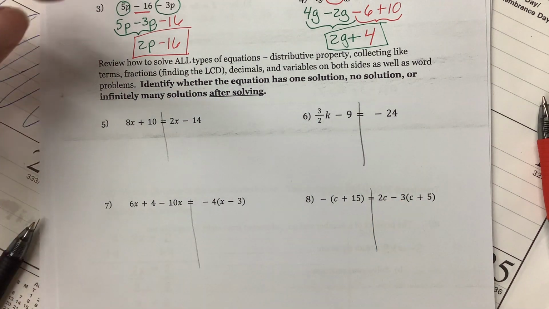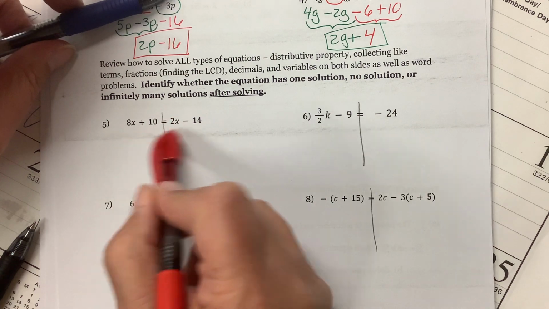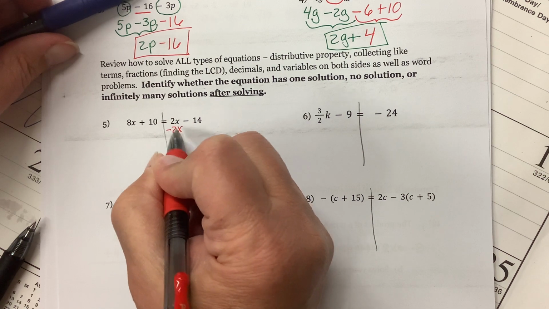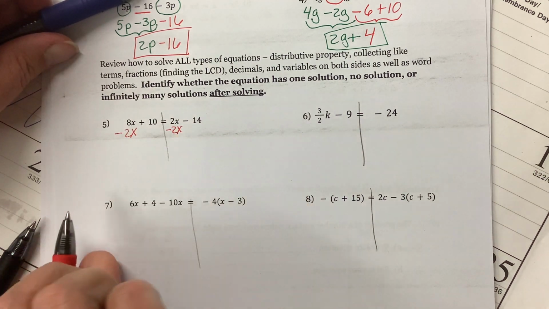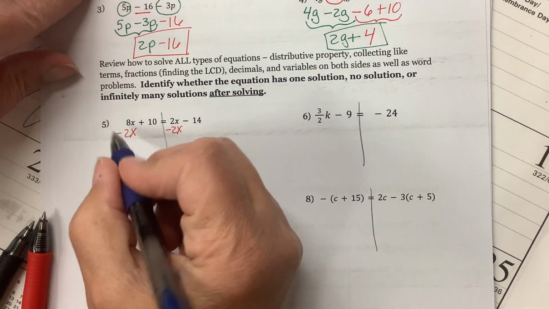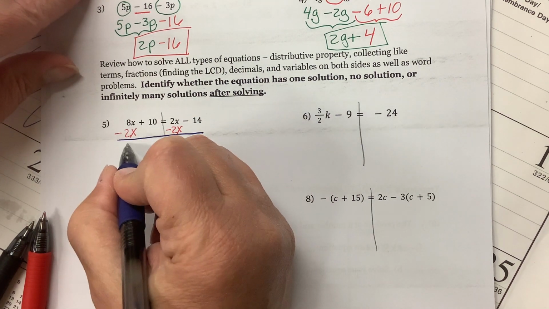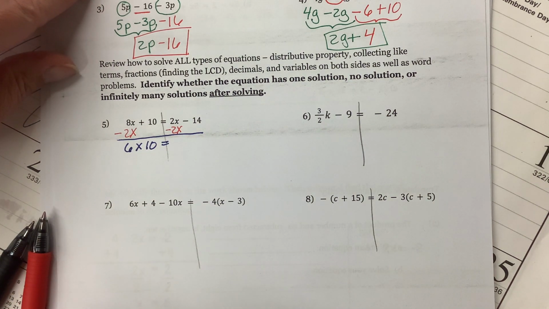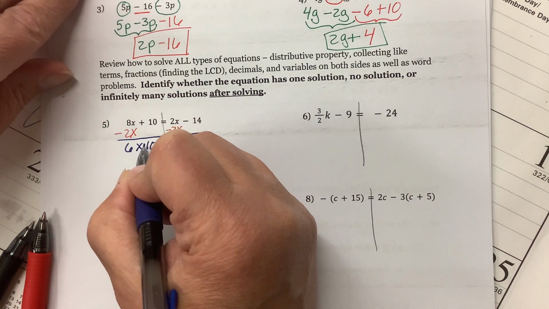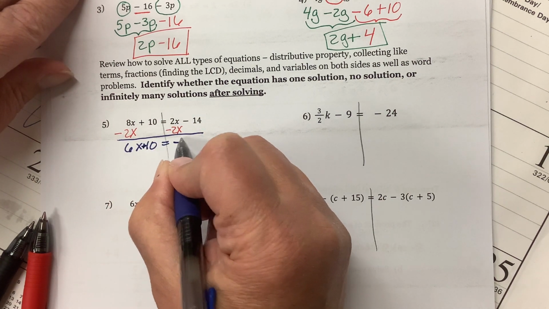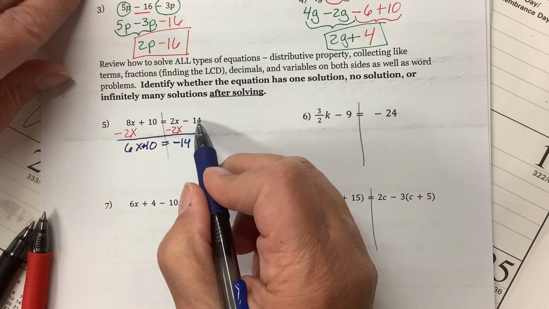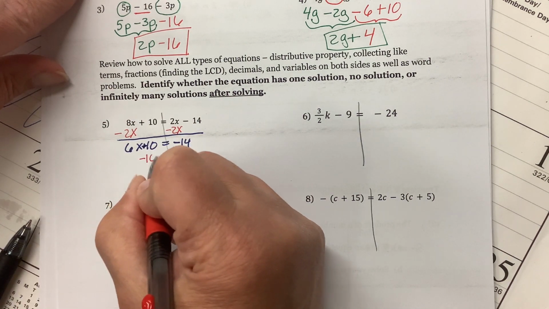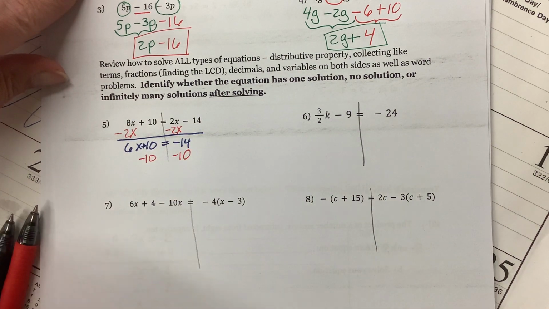So let's go back up to this first problem. Variables on both sides. This is a positive 2x. The inverse is minus 2x. So I'm going to subtract 2x from both sides. Let's see. 8x minus 2x is 6x plus 10 equals, oh, look at that, I forgot to write the plus sign. I'm going to make a little tiny plus sign in there. Plus 10 equals negative 14. The minus sign makes the 14 negative. The opposite of plus 10 is minus 10. So I'm going to subtract 10 from both sides.